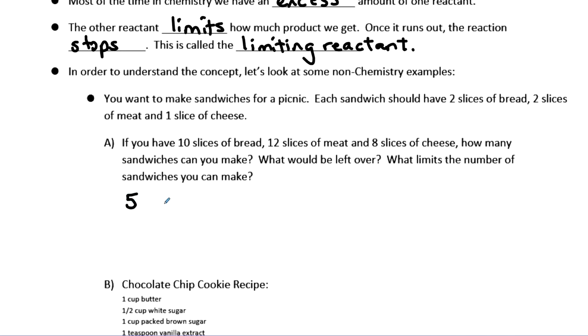Well, we can make 5 sandwiches. Okay, so with those 5 sandwiches, each one is going to have 2 slices of meat. So of our 12 slices of meat, we only use 10, and each one has 1 slice of cheese. So out of our 8 slices of cheese, we would only use 5.